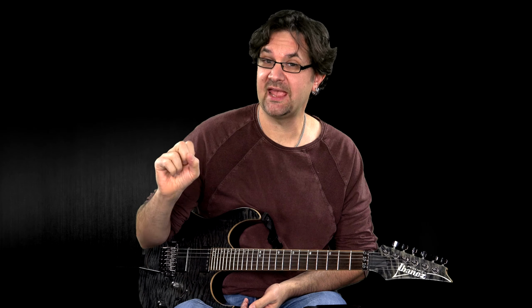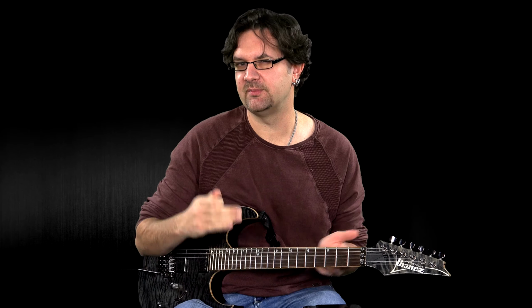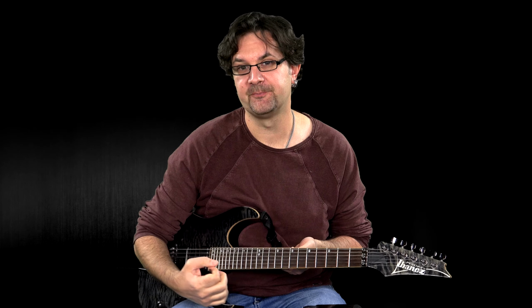So if you have a 3/8, you count 3 eighth notes, 1, 2, 3, 1, 2, 3, as opposed to a 3/4, that's 3 quarter notes. The tempo is probably going to be a little bit slower. 1, 2, 3, 1, 2, 3. So that's basically what that fraction is.